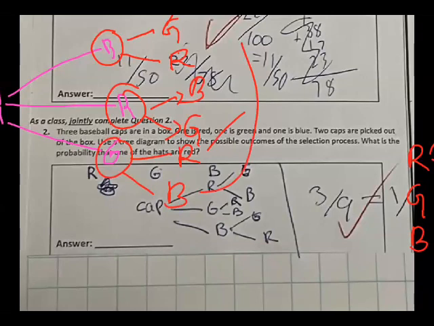What is the probability? The question asks: what is the probability that one of the hats is red? You can calculate it directly here. 1 probability, 2 probability, 3 probability. So it is 3 over a total of 9 outcomes. Correct? 3 over 9. Yes, Alhamdulillah. So that is the answer through the tree diagram.